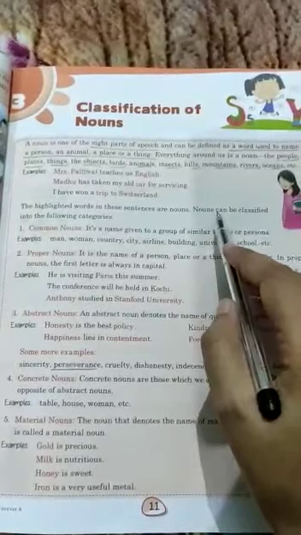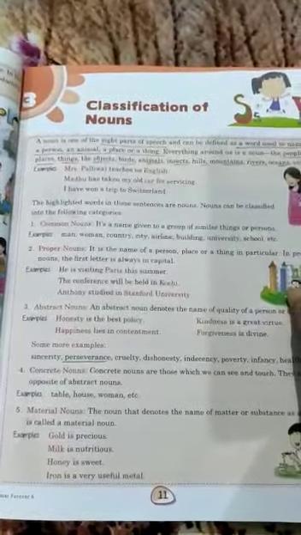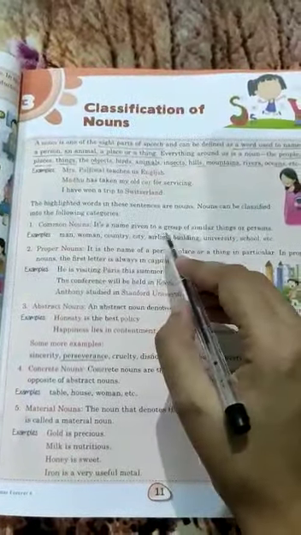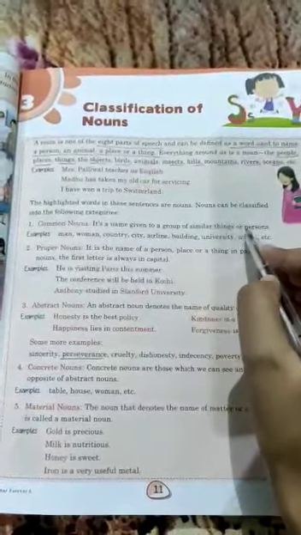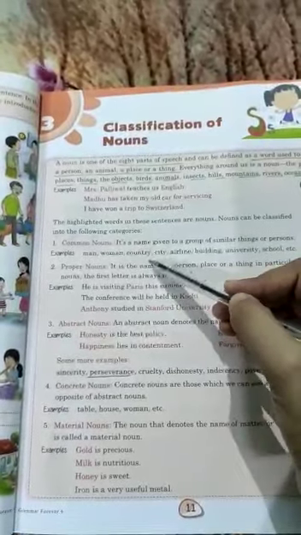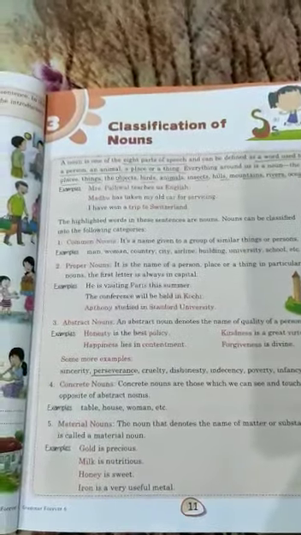Now the classification. Nouns can be classified into the following categories. The first one is common nouns. A common noun is a name given to a group of similar things or persons. It is the name common to every member of a class or a kind. For example, man, woman, country, city, airline, building, university, school, etc. They all are common nouns.